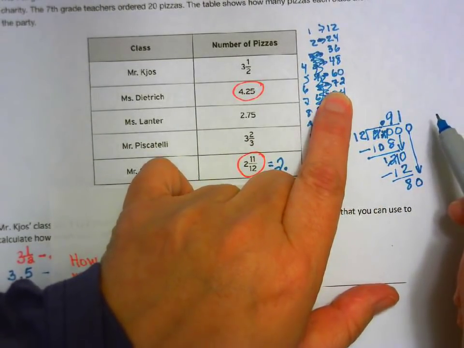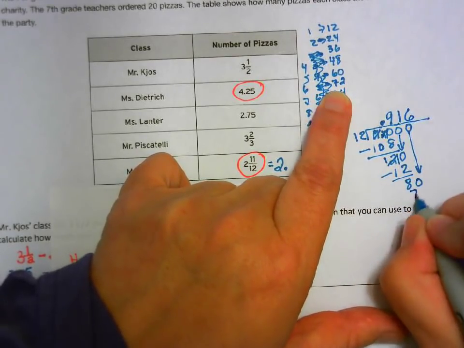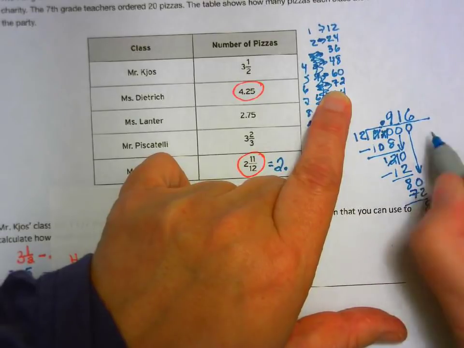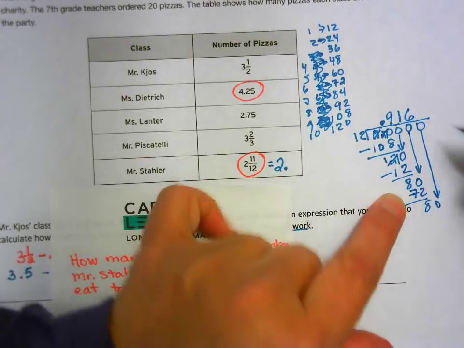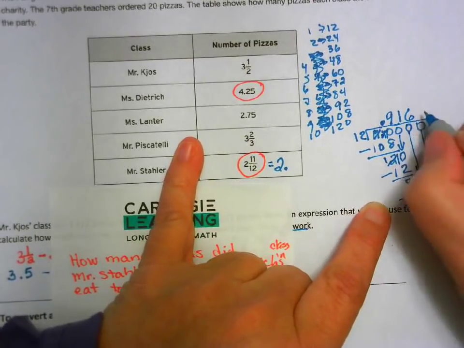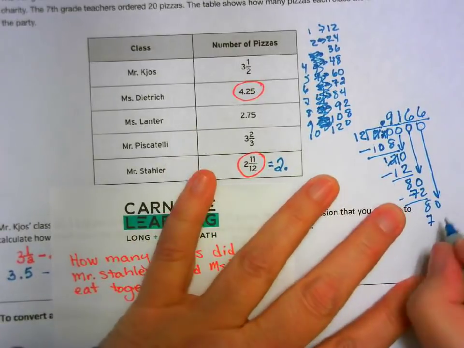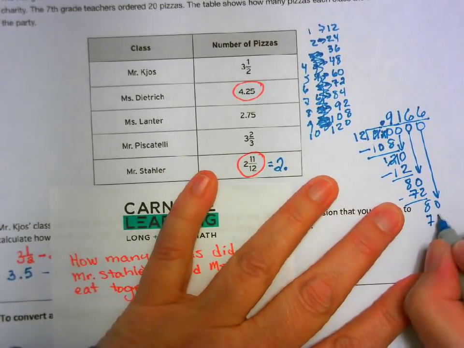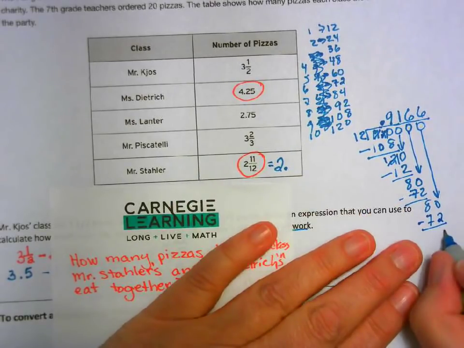Too big. 6 is going to be 72. Now I'm going to subtract. I bring down another 0. Well, I just did that problem, so I know that's 72, excuse me. When I subtract, I get 8.